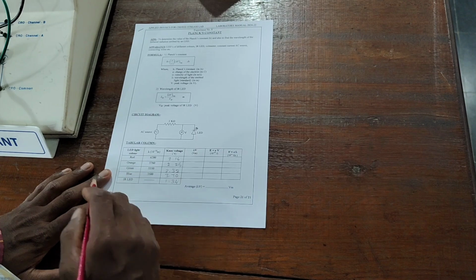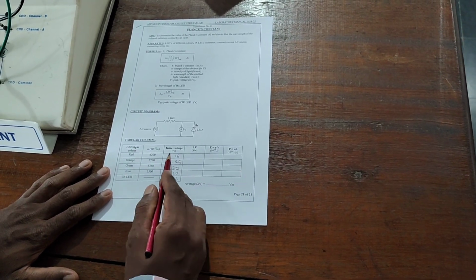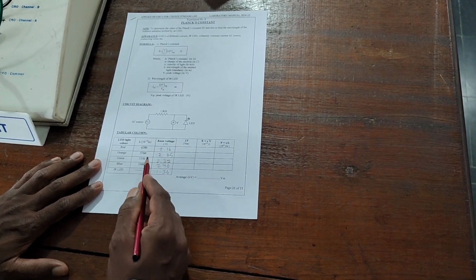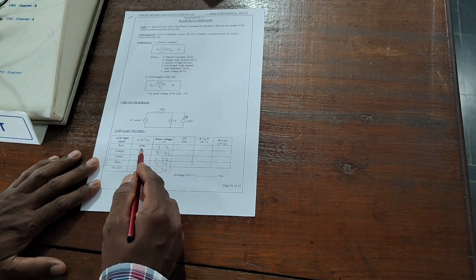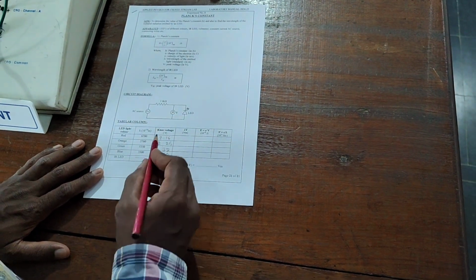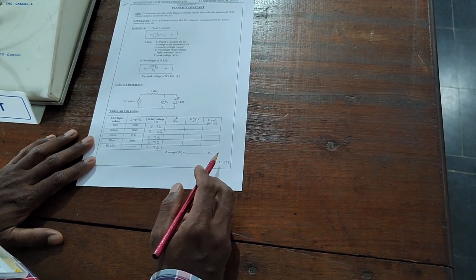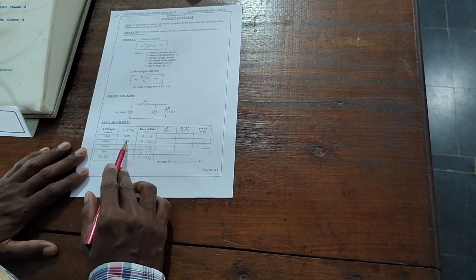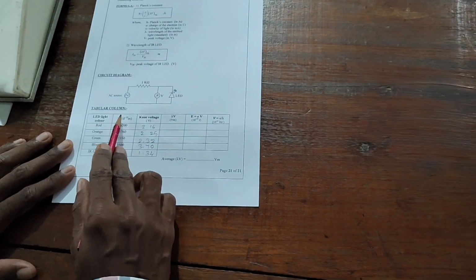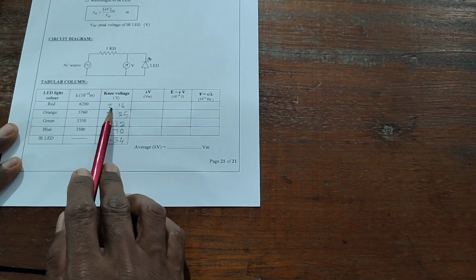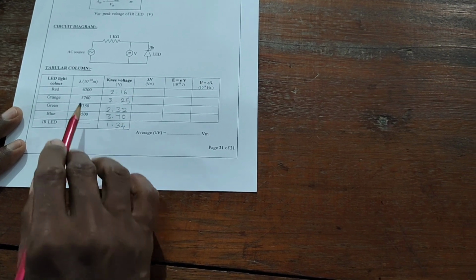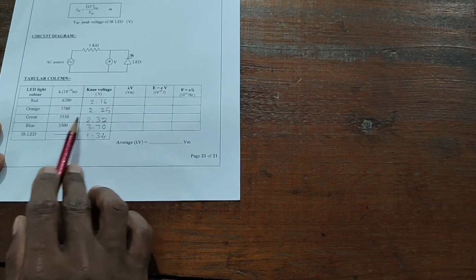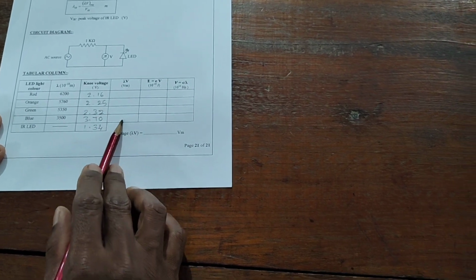Next, how to do the calculations. So here in the tabular column, as we have just noted down the independent parameter, that is the voltage, and the dependent parameter is the wavelength, as the values have been already given. Now we have to complete the tabular column by doing the calculations. The first column we have to fill is lambda into V, where lambda is 6200 angstroms for red color, and the knee voltage for the red color is 2.16. Just do the multiplication and fill the value here. Similarly, for each wavelength we have to multiply the voltage and tabulate it.